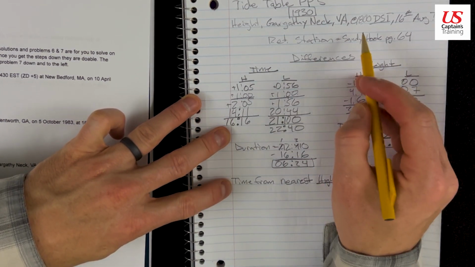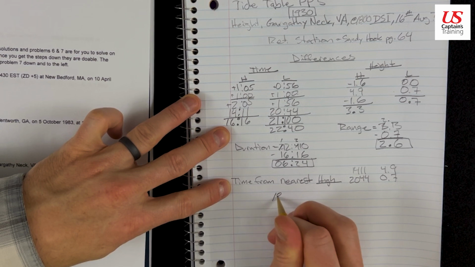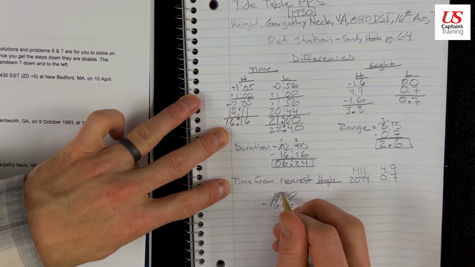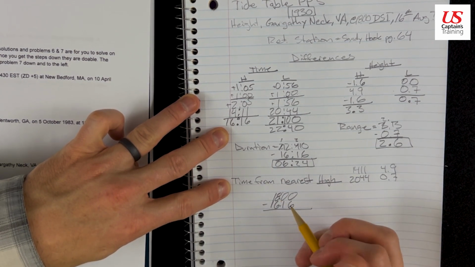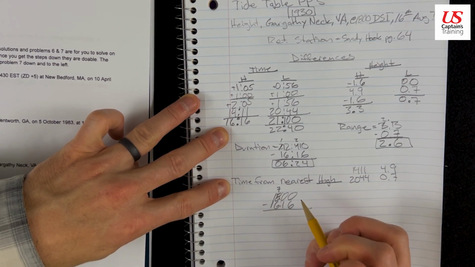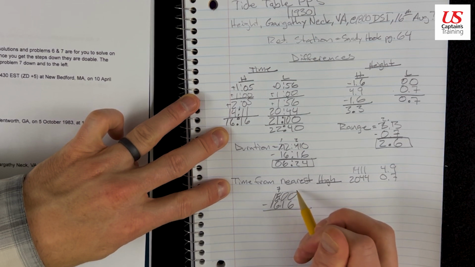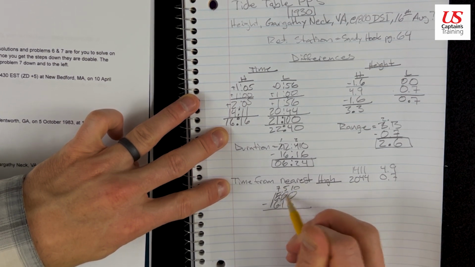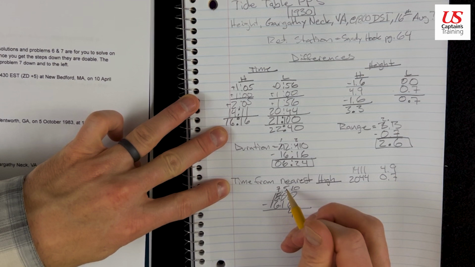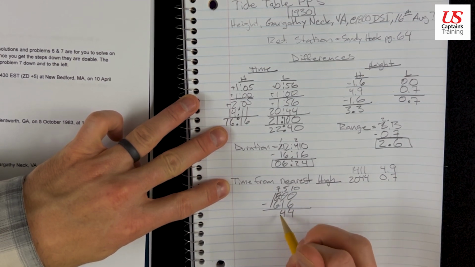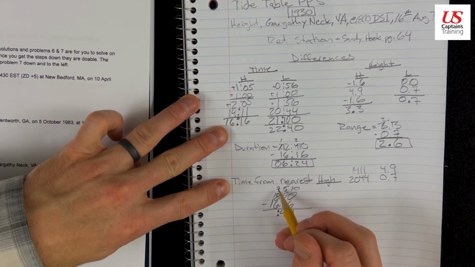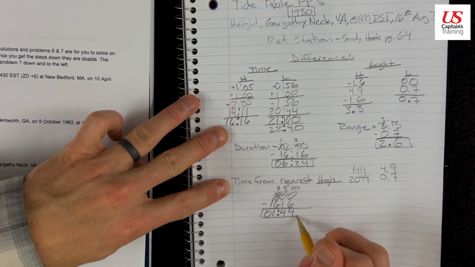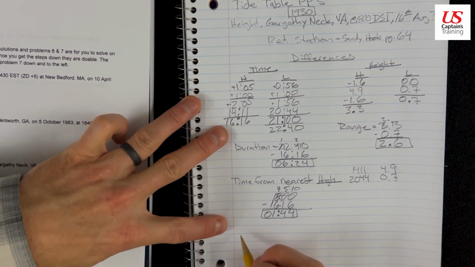And how do we calculate that? We do our 1800 minus 1616. What's that equal? Well, we're going to have to borrow. That will become a 7. And we're going to borrow 60. But if I were to write 60, I still can't take 6 from 0. So I'm going to just make it 50 and 10. 10 minus 6 is 4. 5 minus 1 is 4. And then 7 minus 6 is 1. And 1 minus 1 is 0. So we are 1 hour and 44 minutes from the nearest high. Good. Let's enter into table 3.